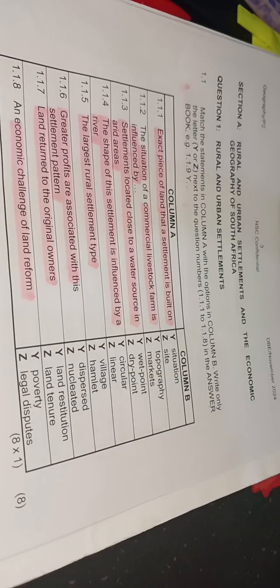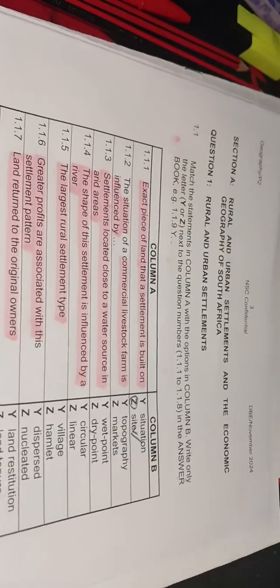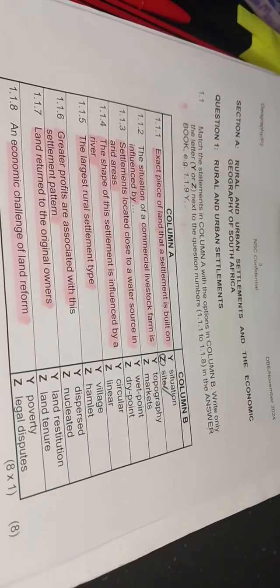So the first one, what do we have? The exact piece of land where the building is built. That is your site, where it is located. So your answer there is Z.